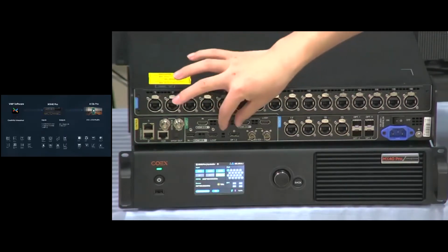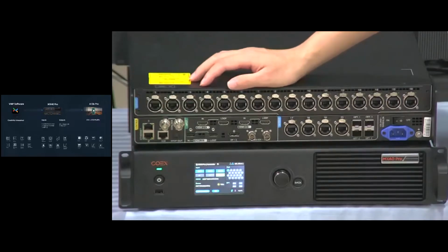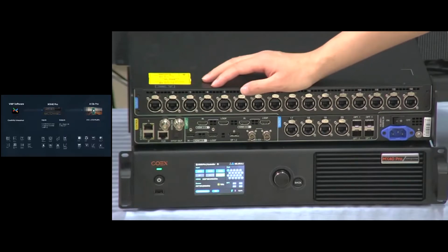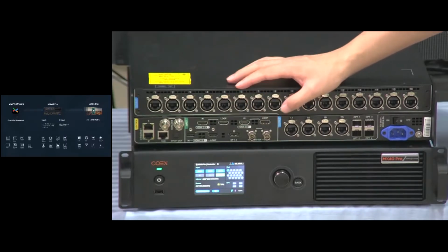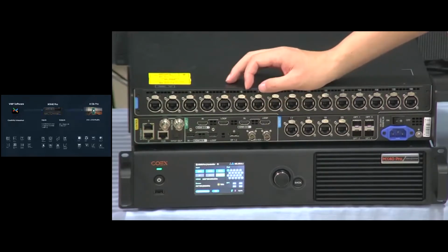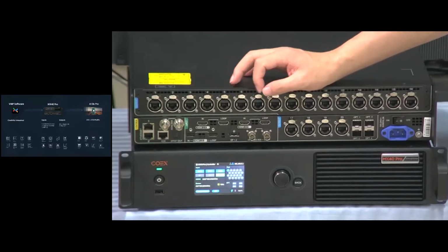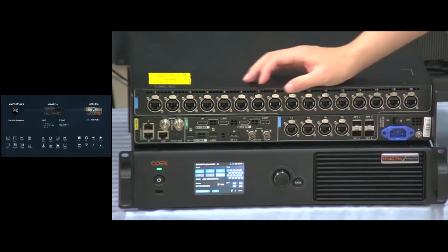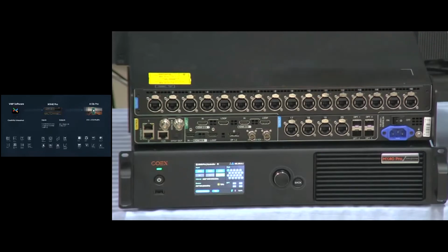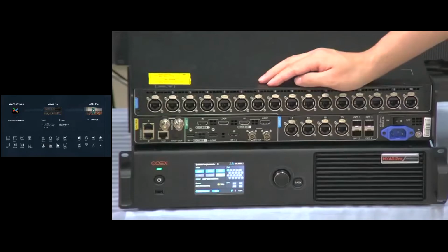And here is also a DP 1.2 input port, which also supports 4K resolution input. And we also equipped a 12G SDI input channel, of course also with a loop channel. It's much more efficient if you use it in a live concert project.